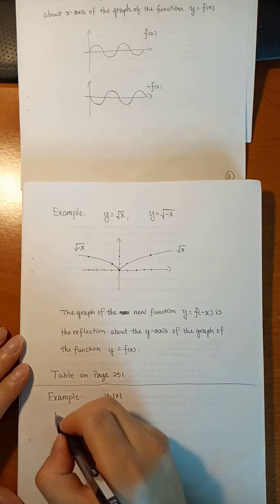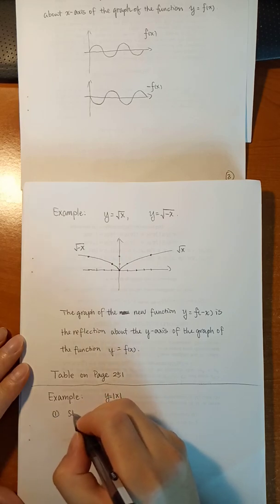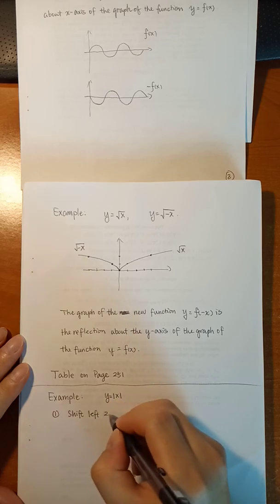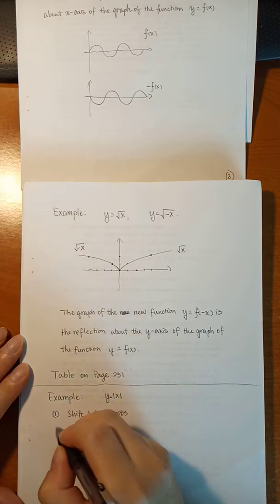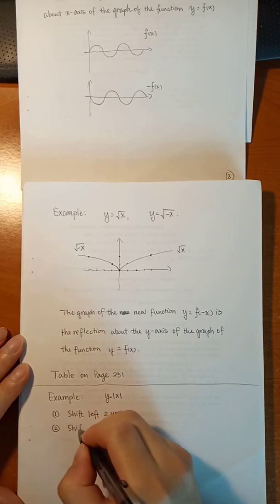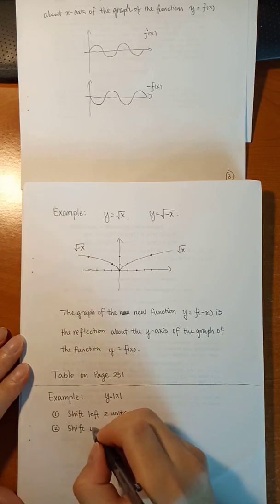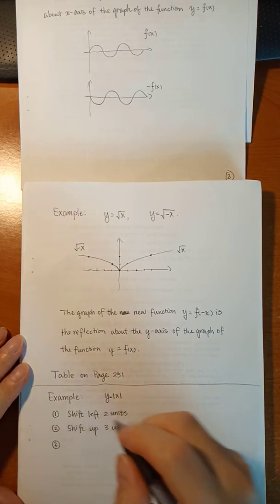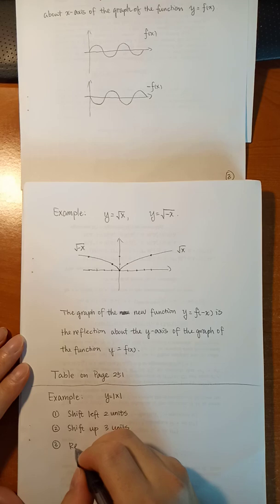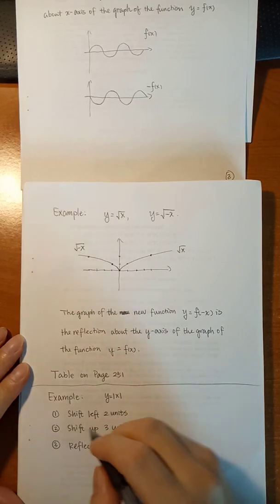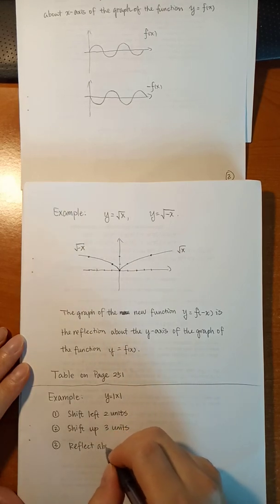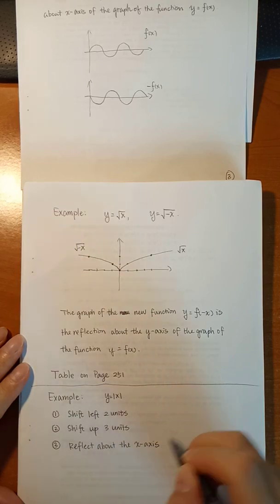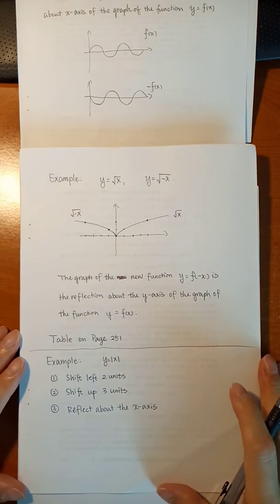Now we are going to have 3 steps. Shift left 2 units. Shift up 3 units. Reflect about the x-axis. Okay, reflect about the x-axis.